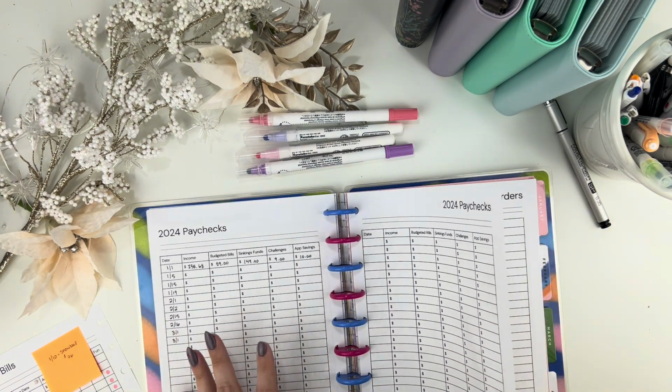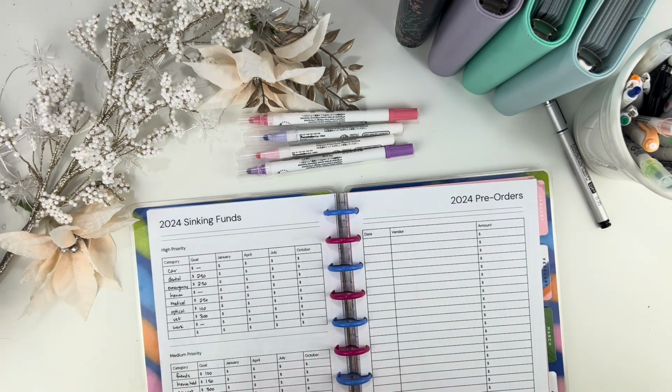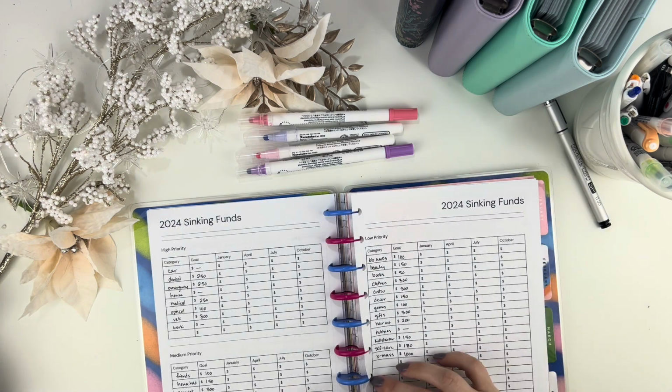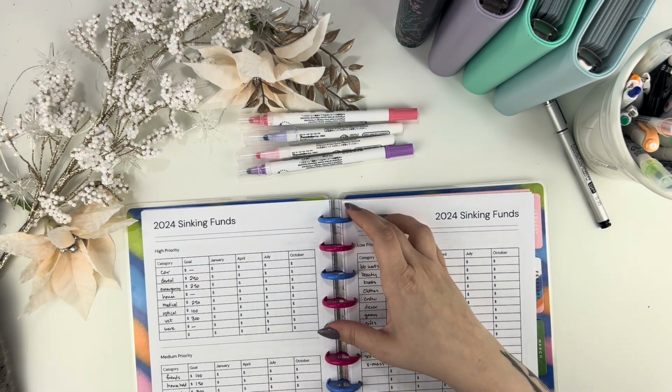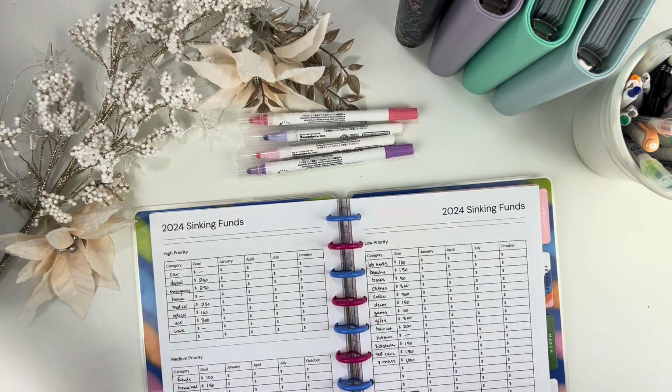So these are things that I'm going to fill off camera, the paychecks, because I just haven't done that yet, even though I wanted to. What I'm going to do with you guys on camera is we're going to do our check-in on the sinking funds and seeing where we are at in our goal of saving towards.